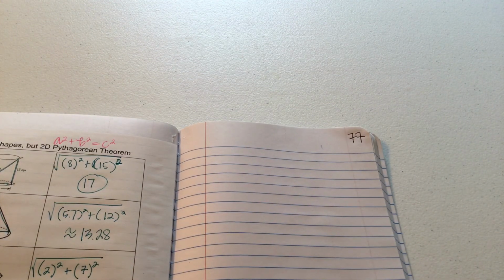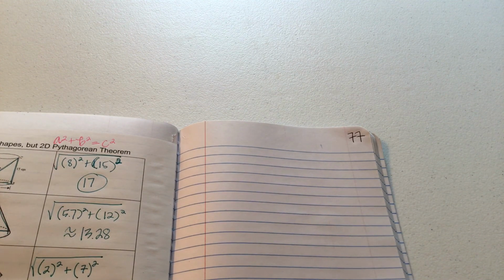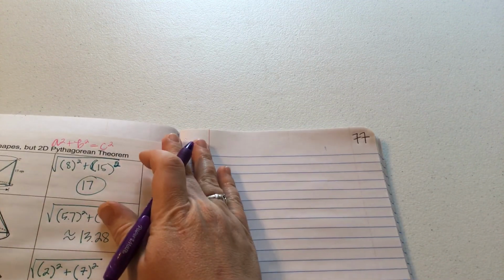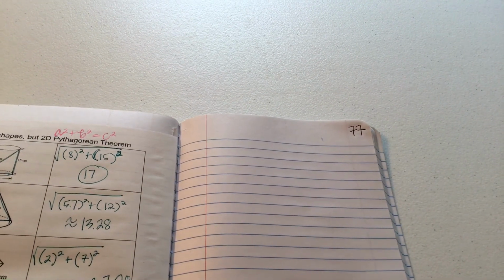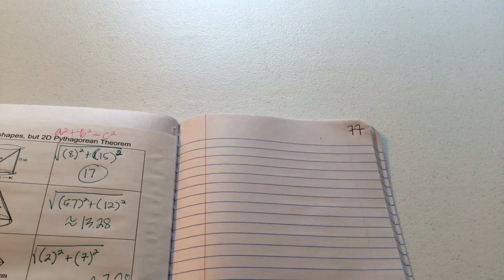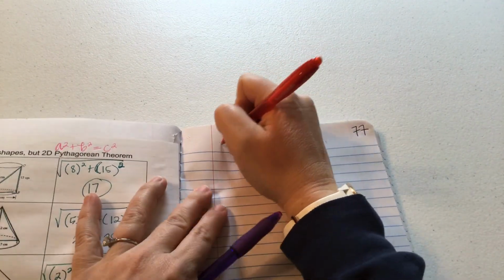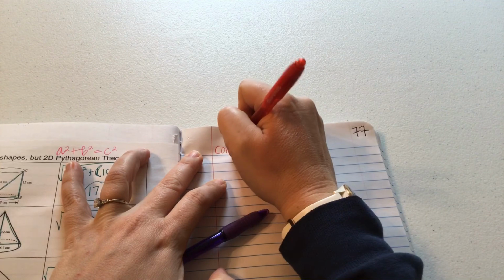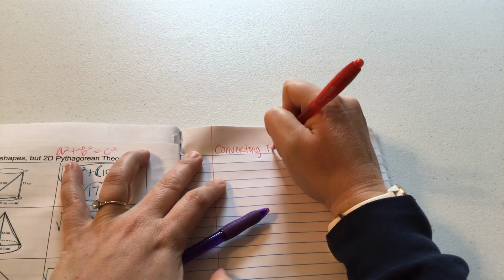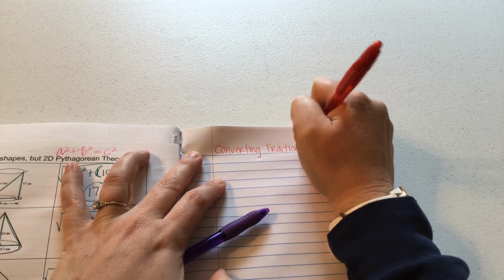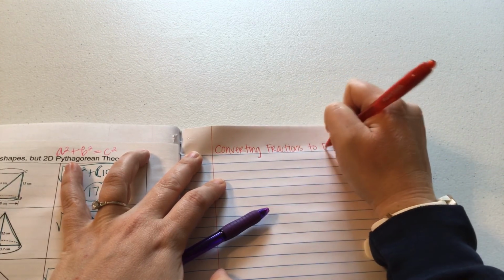Some students also find it beneficial to turn on the closed captioning. It's not perfect, but closed captioning can help you see what's going on in the video and helps you follow along. So converting means changing. So we are going to be converting fractions to decimals.